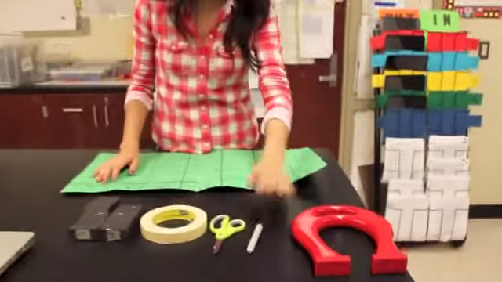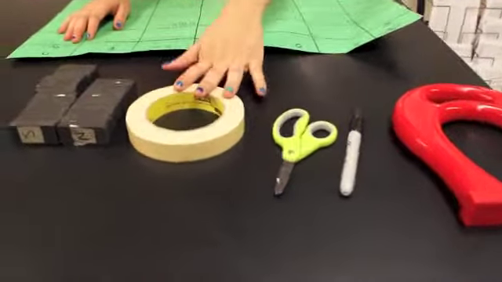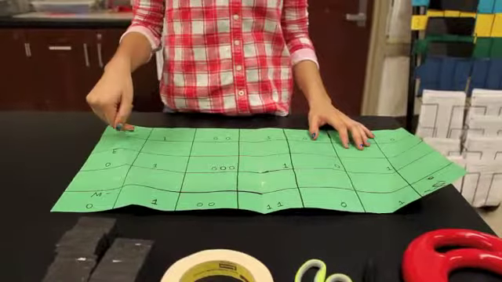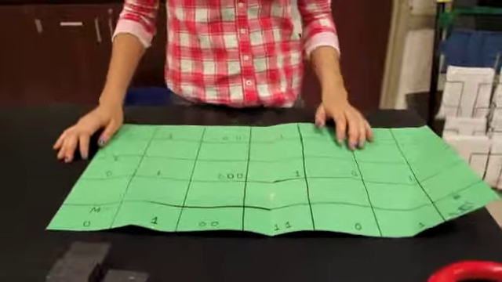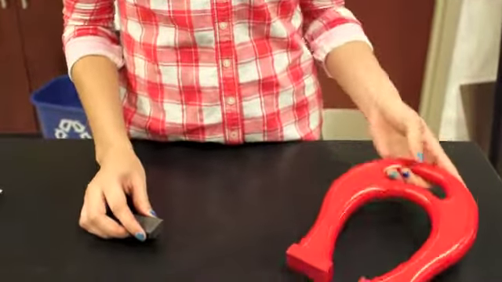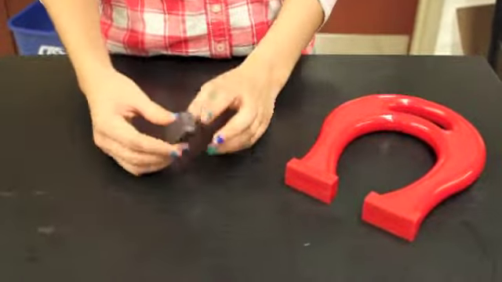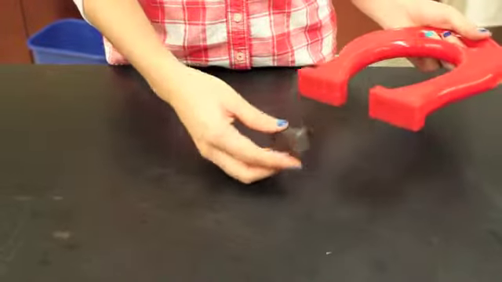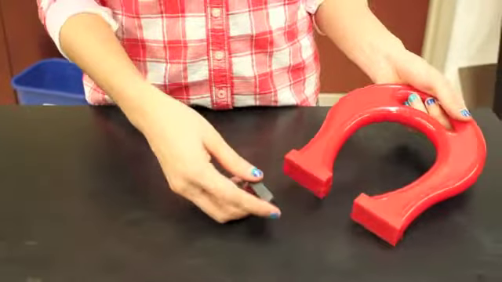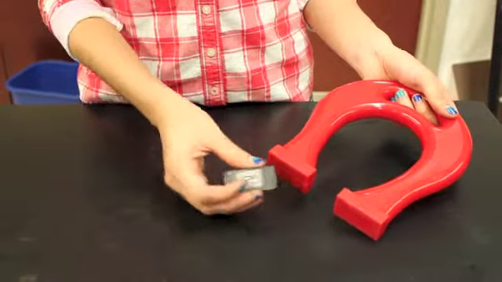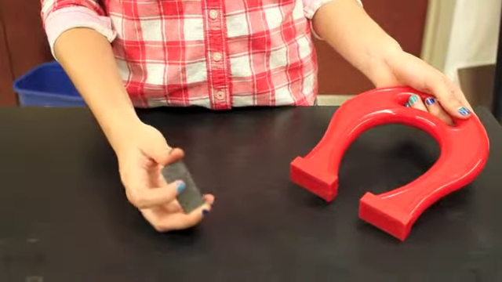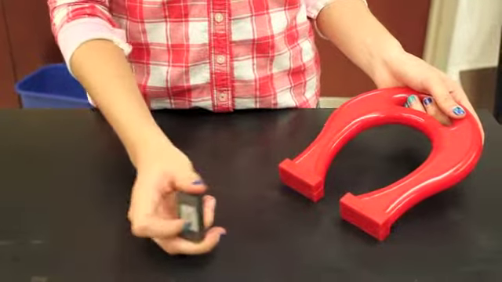For this experiment, you will need a large horseshoe magnet, a Sharpie, scissors, masking tape, 24 1-inch bar magnets, and a 12 by 24-inch chart. Before beginning this experiment, we have to label the magnets accordingly. To figure out whether it is north or south, you bring it close to the large horseshoe magnet. North and north will repel each other, while north and south will attract each other. So this side should be labeled south, and this side should be labeled north.